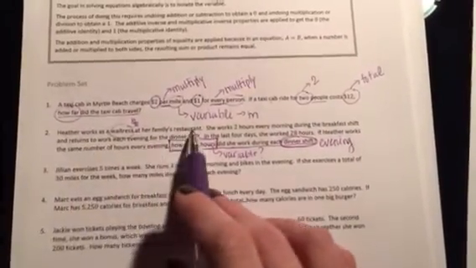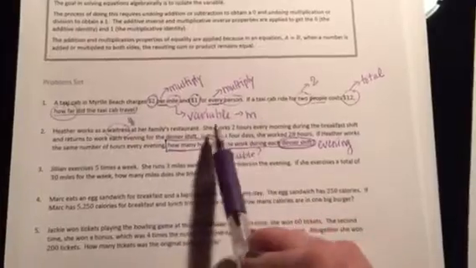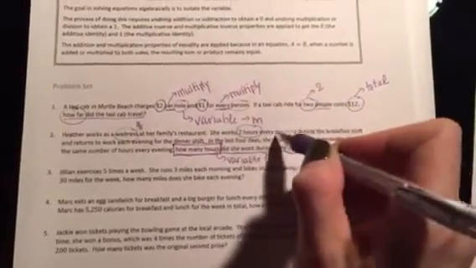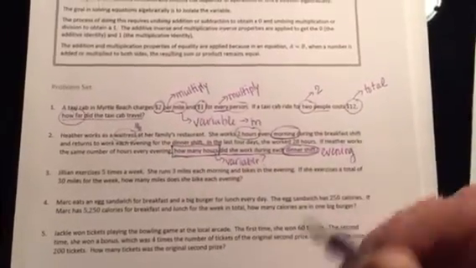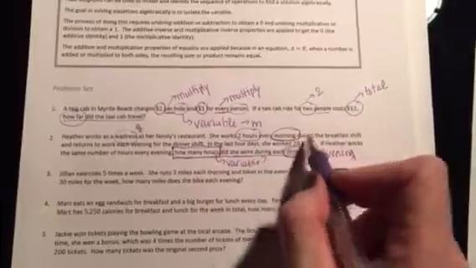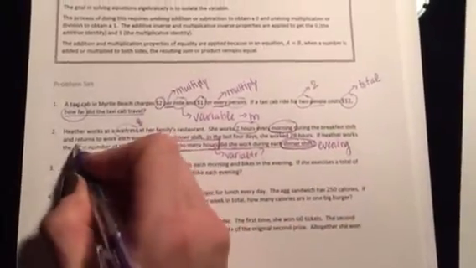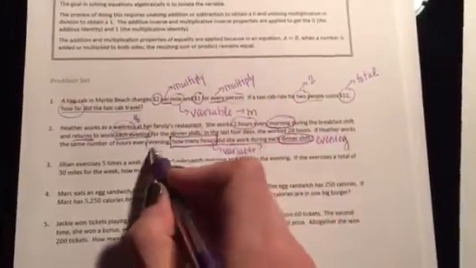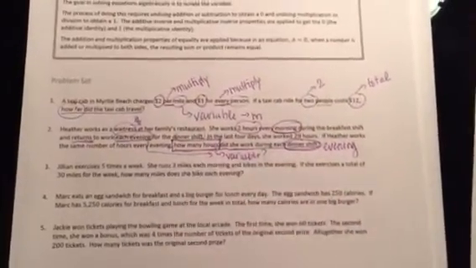Okay, so since she works as a waitress at her family's restaurant, she works 2 hours every morning, 2 hours every morning during the breakfast shift. And then she returns to work each evening for the dinner shift. Interesting, it doesn't give us the amount of hours for the evening. So there we go. That might be our variable.